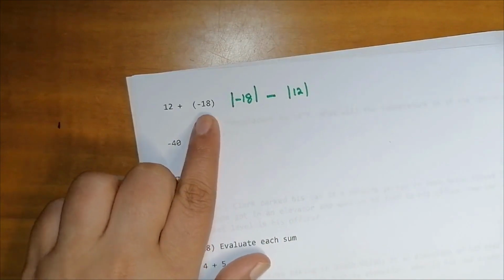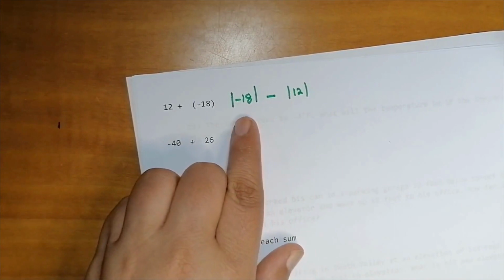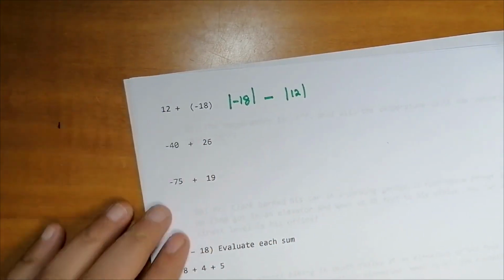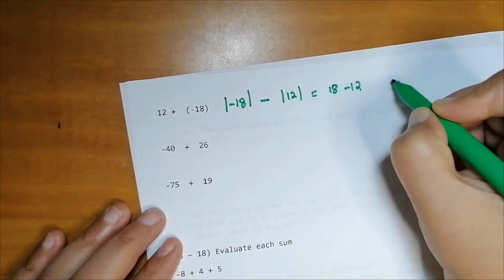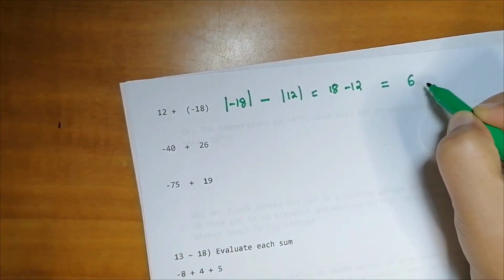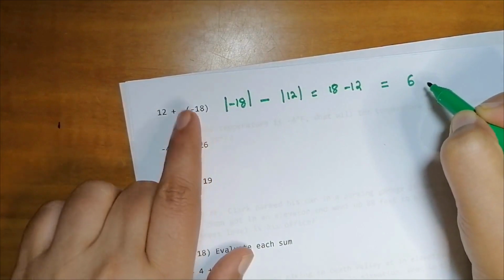Okay, so 18 is larger, right? Without the negative sign. If you take absolute value, 18 will be larger, and you minus the smaller, so you reverse the sign. So this is basically 18 minus 12, which is equal to 6. And then it says at the end, you put the sign of the larger number.